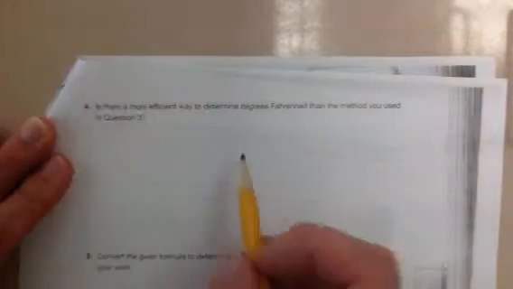Is there a more efficient way to determine degrees Fahrenheit than the method you used in question 3? So that's something that you should think about and answer on your own. We're going to go through more of these problems. And when you go through them, you might be able to have an answer that's better.